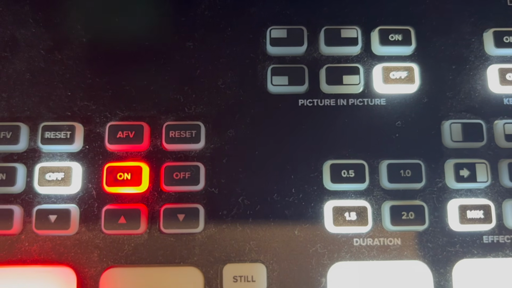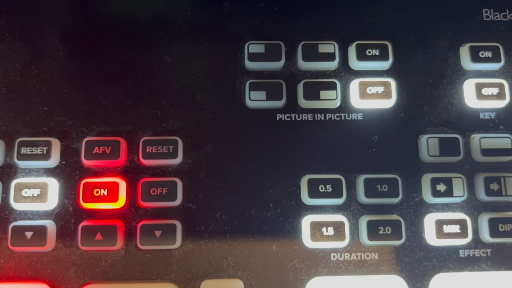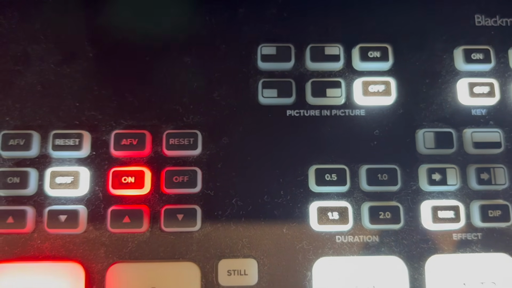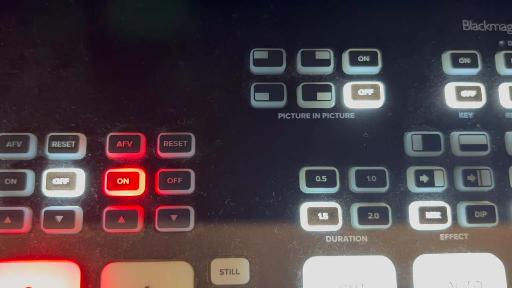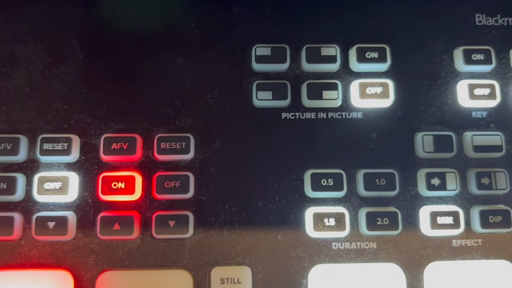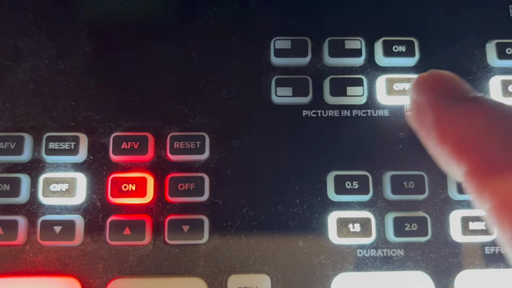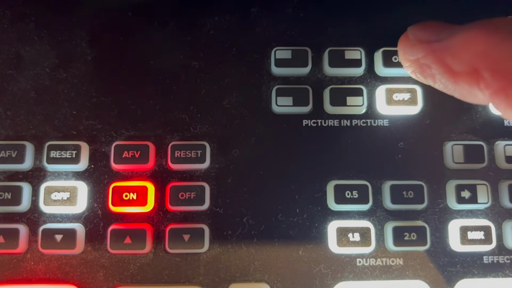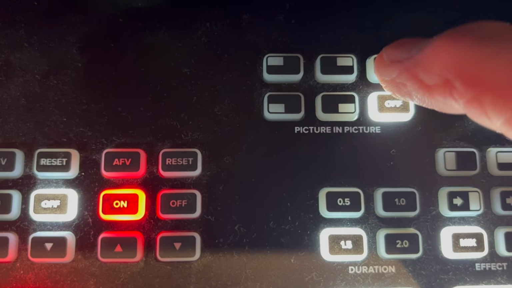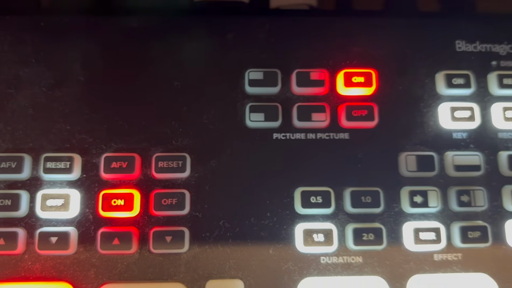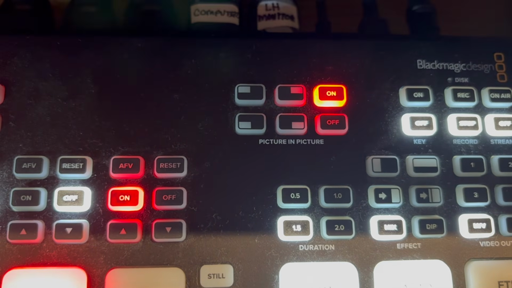the software. So to begin with, when we first show up, we want to take a quick look and see if the software center picture is working or not. So I'm going to turn this on by just pushing this PIP button on, and then we'll take a look at the monitor.